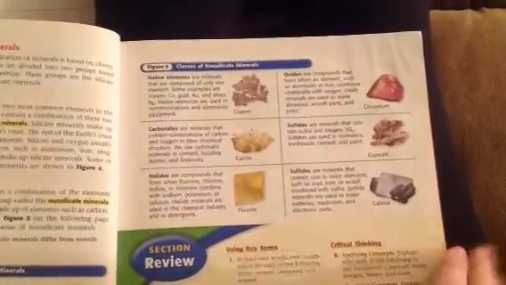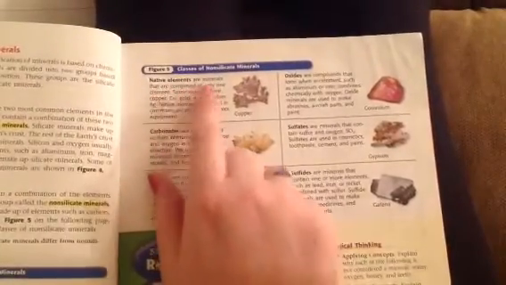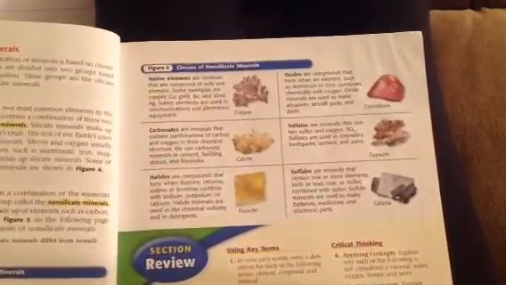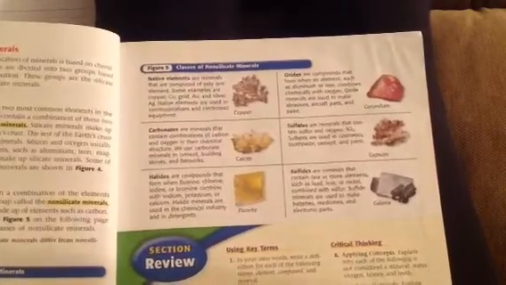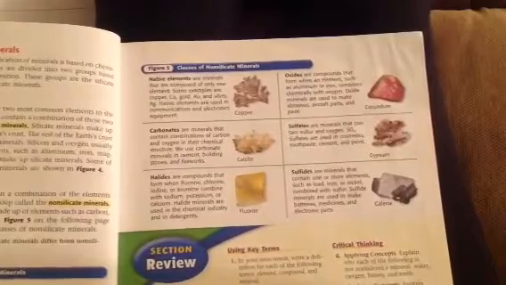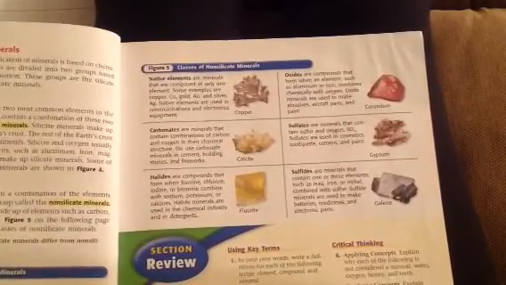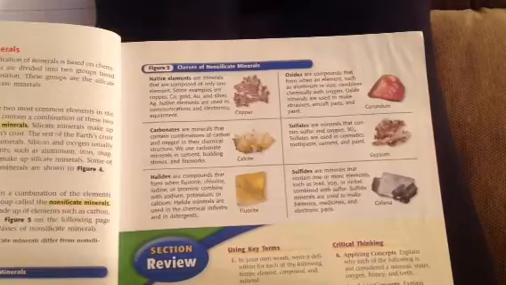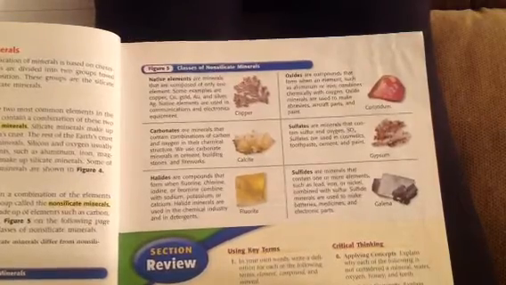I'll go ahead and read them out loud, but that's going to be the end of Section 1. So we have native elements. Native elements are minerals that are composed of only one element. Some examples are copper, which is represented by Cu, gold, Au, and silver, Ag. Native elements are used in communications and electronics equipment.